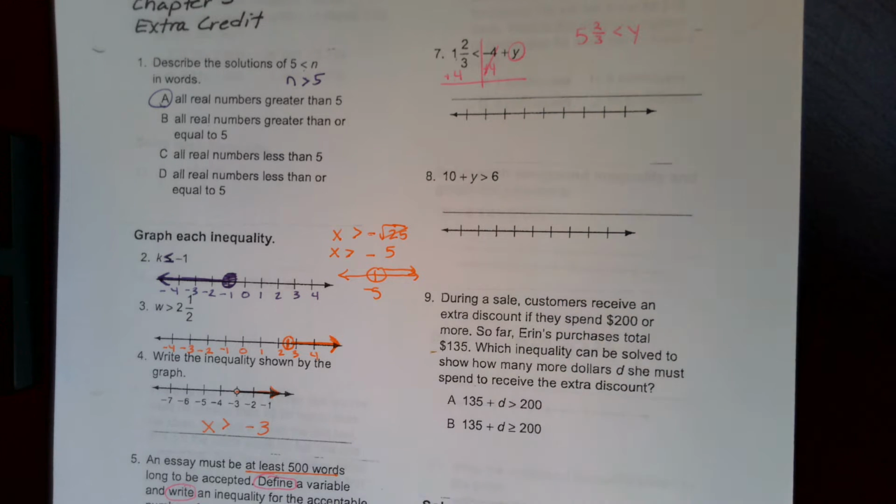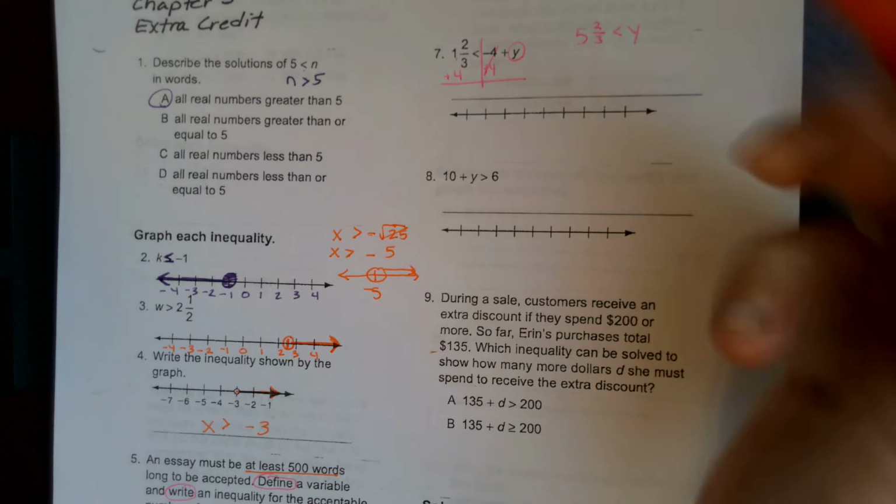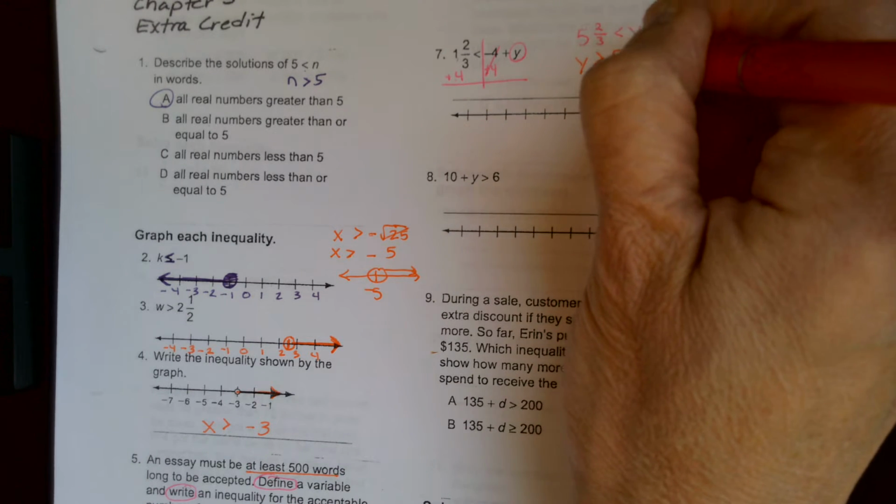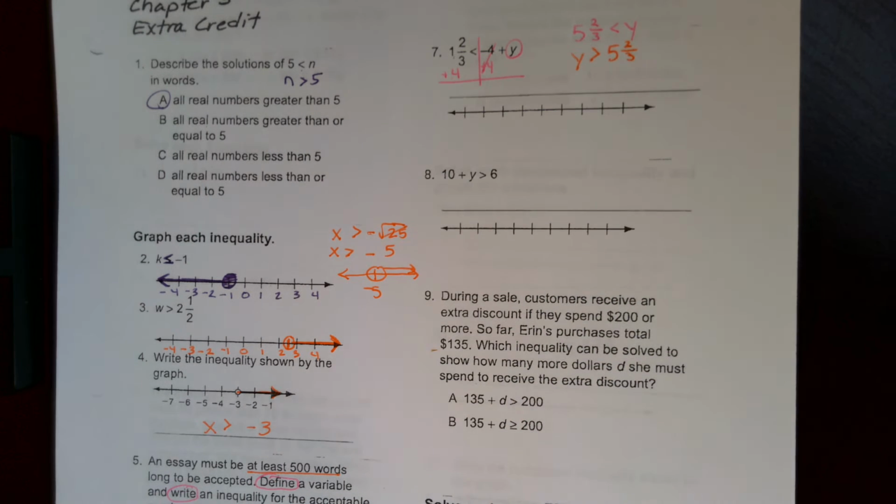But again, I've taught you to rewrite. So we're going to put the y. It's opening to the y, so it's still opening to the y. And now we need to graph.